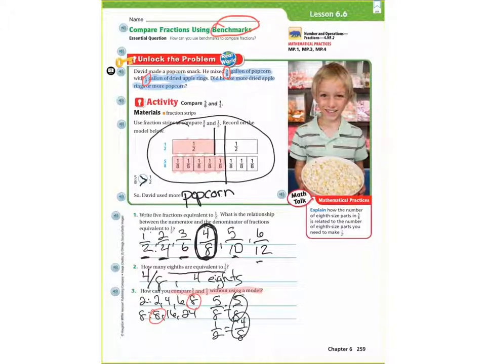I would find the least common multiple to find fractions with a common denominator. And that's all you're really doing.